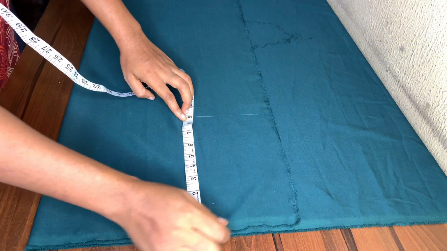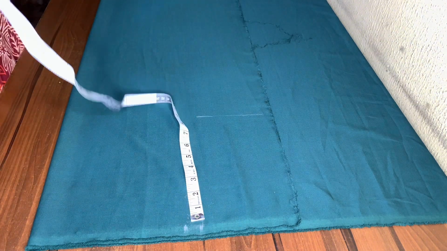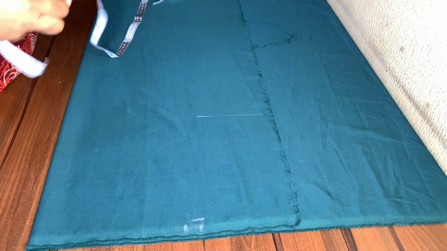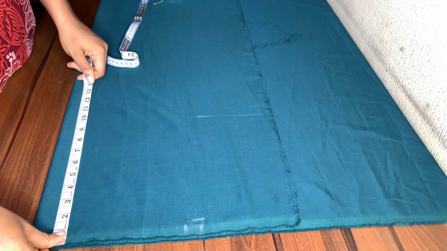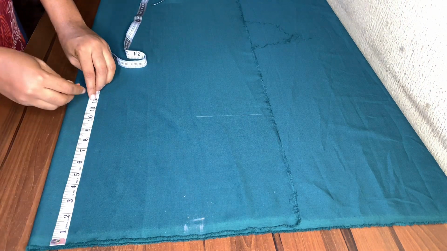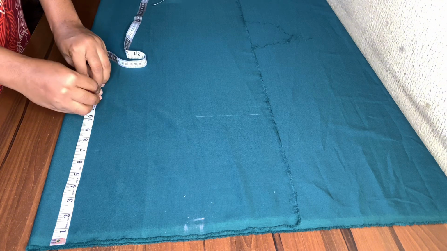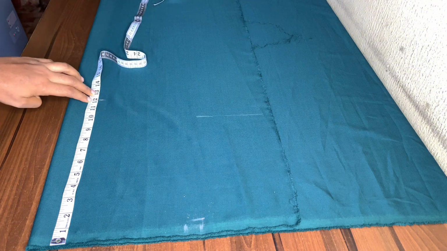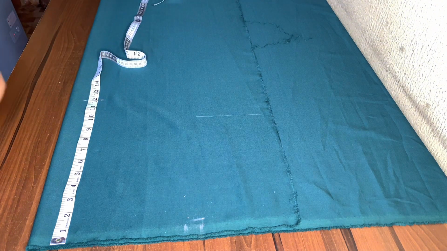But if you don't know how to draft a simple gown bodice, I have a detailed tutorial on how to draft a bodice. You can watch that video before coming back to this one so that you understand it better, but I still explained. Do you get? So now I've marked my armhole area.